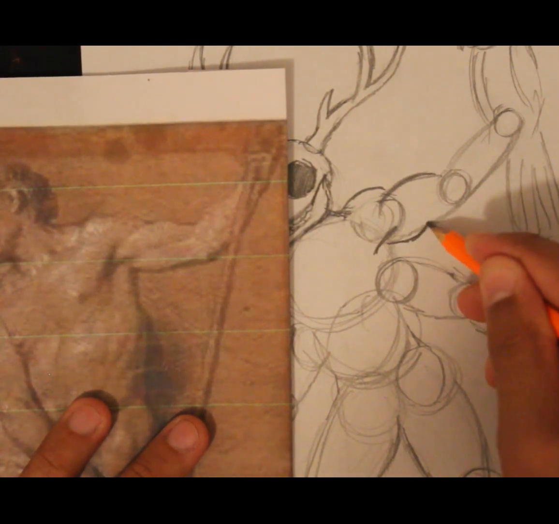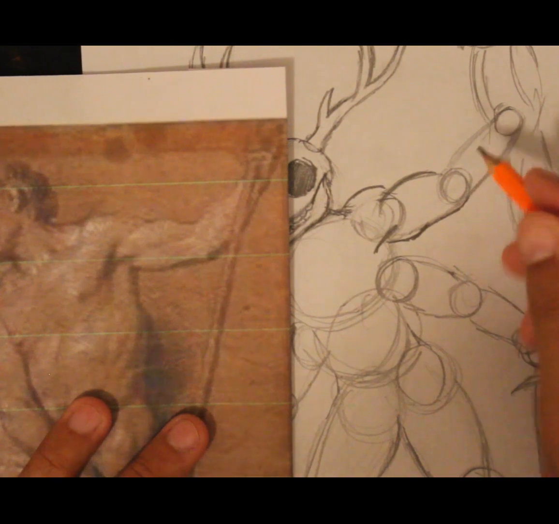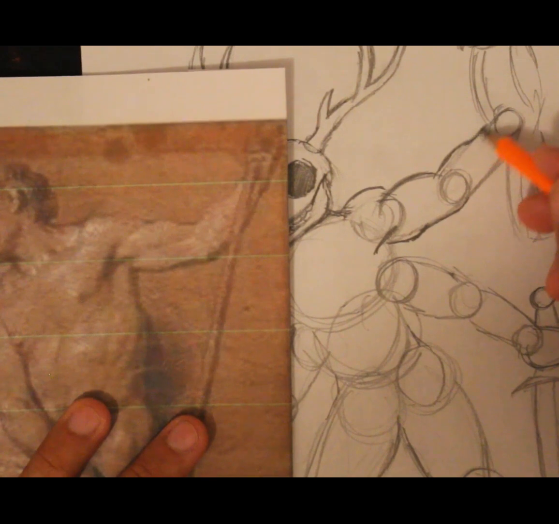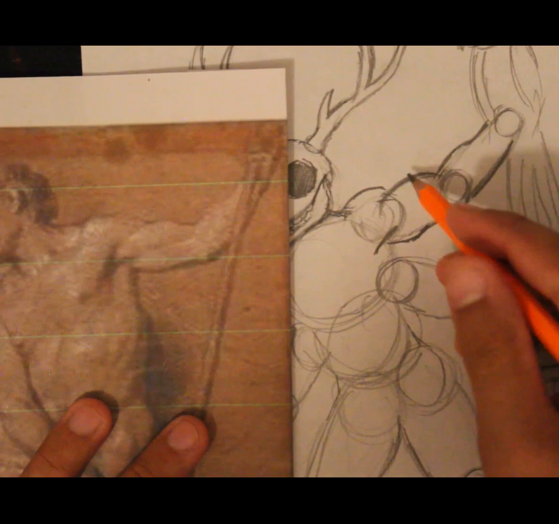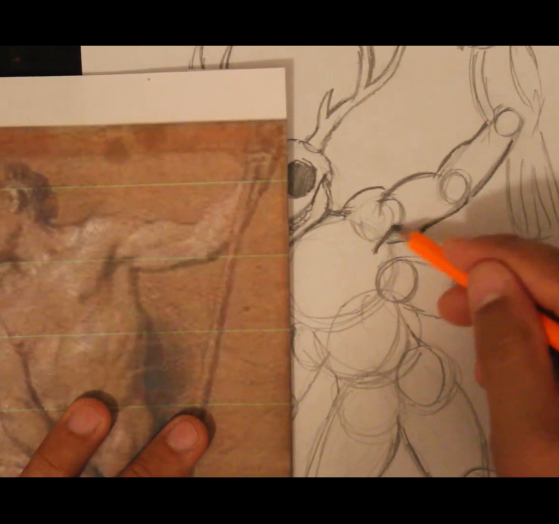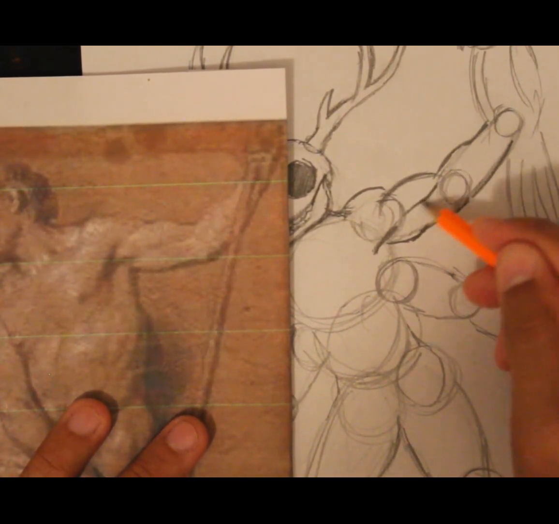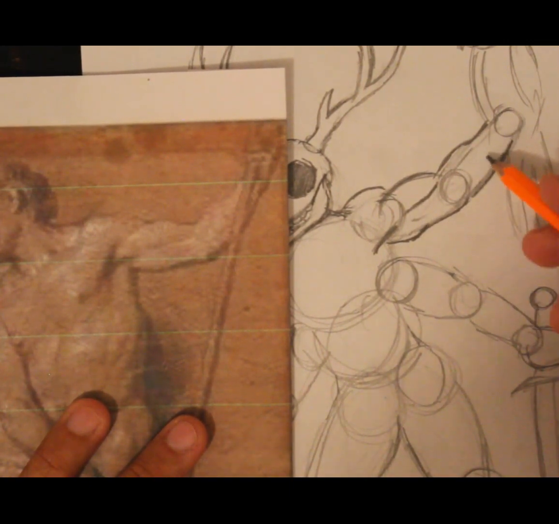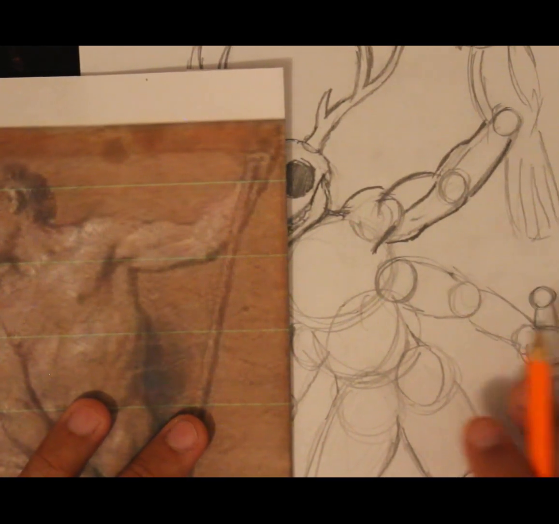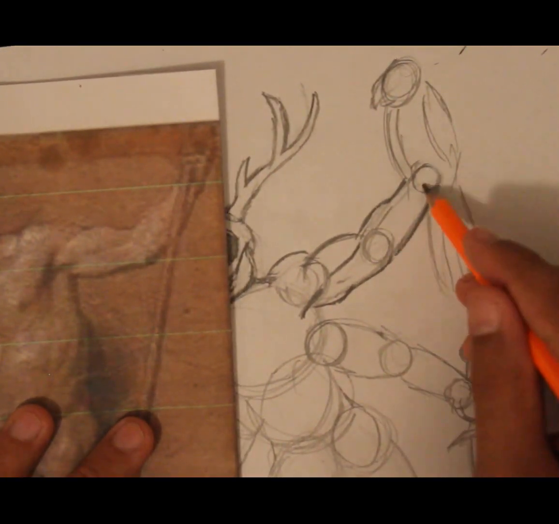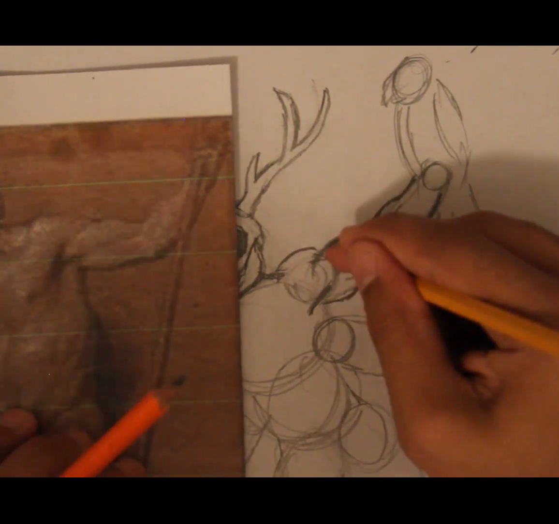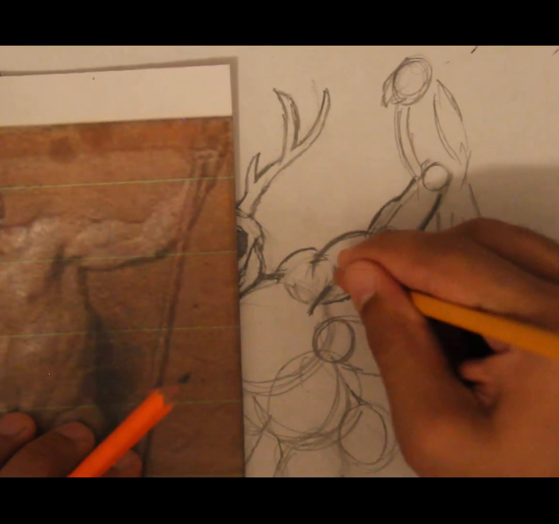And from my own personal knowledge, I know that there's a tricep back here. And I'm gonna make sure that the forearm is bulging a bit more. Put a little bit more definition on the muscles. And I actually have a reference for this hand as well. So now that my arm is somewhat in, I'm going to start erasing some of the guides.